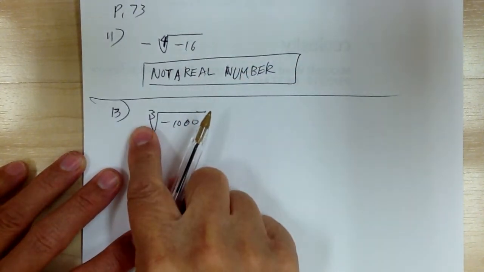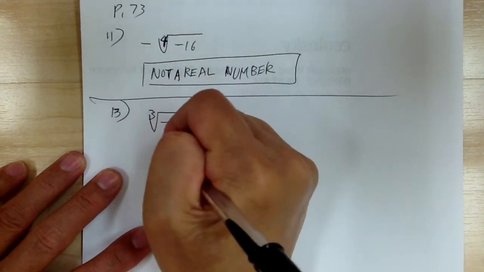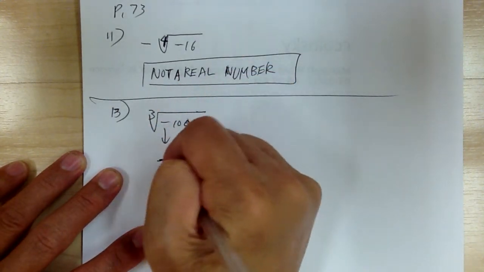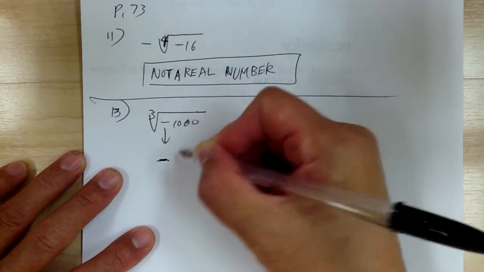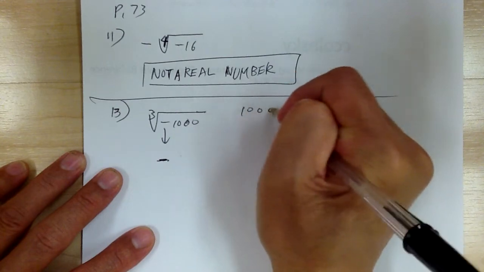So if it's an odd index, then it's okay to have a negative. It just drops straight down. So that's negative, and you can go off. Now, if you know the 1000 is made of 10 times 10 times 10, you know it's 10. But if you don't, just go off to the side.